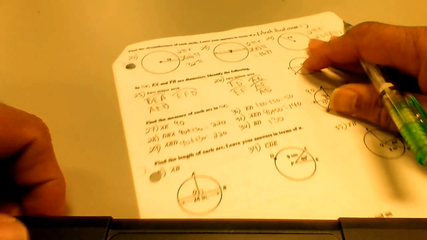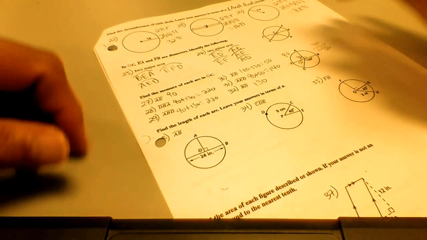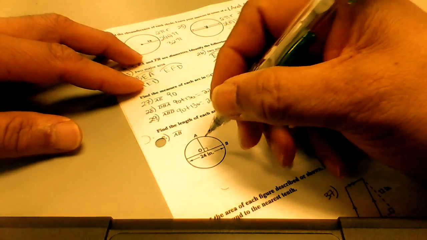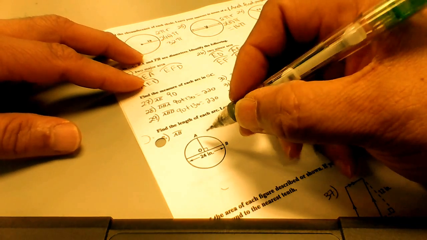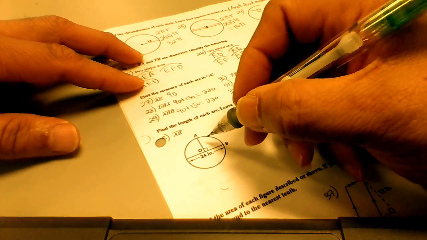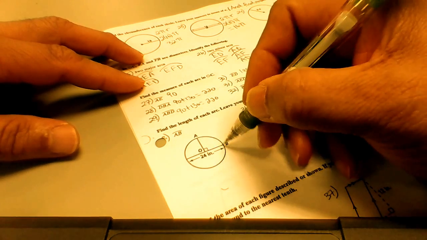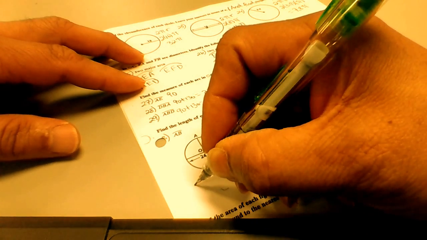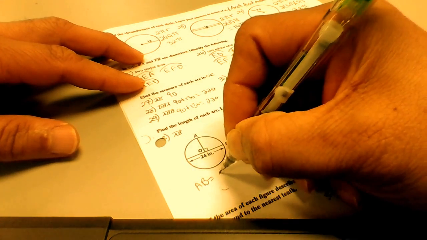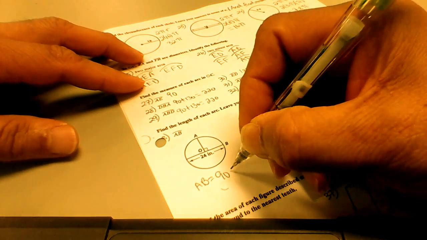Find the length of each arc, leave it in terms of pi. All right. So AB, because this is a central angle, AB then is going to equal 90 because the angle is the same as the arc.